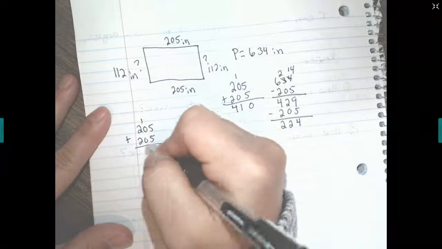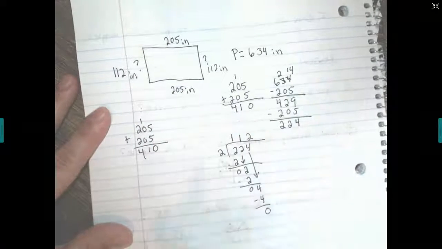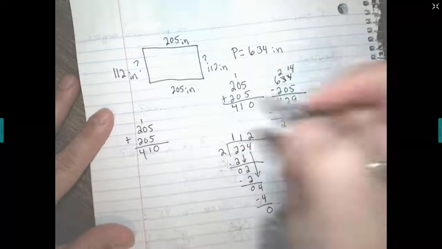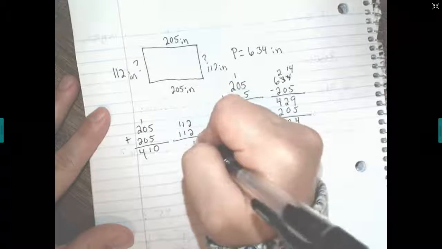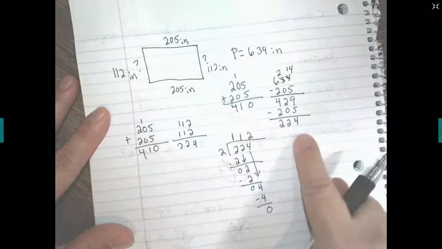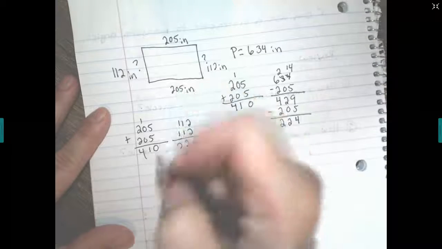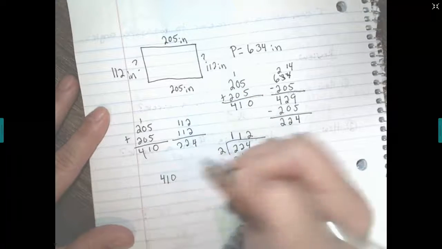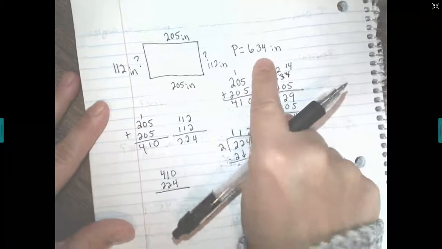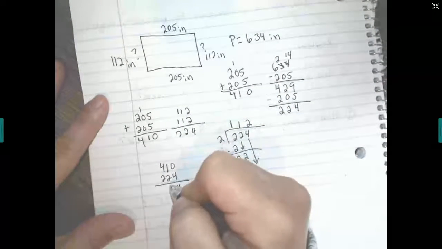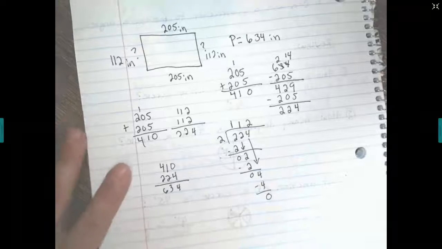Carry my 1. 410, which is what I got over here. 112 plus 112. 4, 2, 2. That matches here. Now I'm going to add those two together. 410 plus 224 should give me 634. And it does. So I did that correctly.